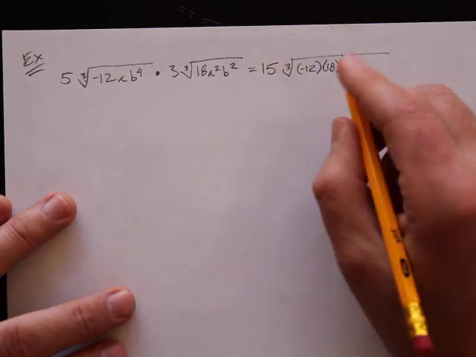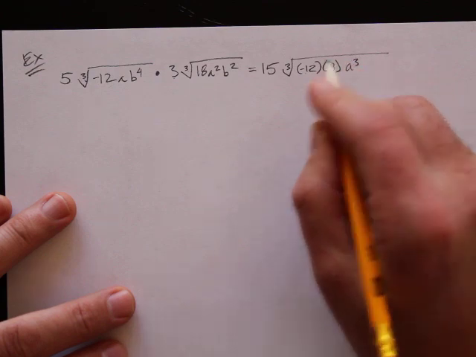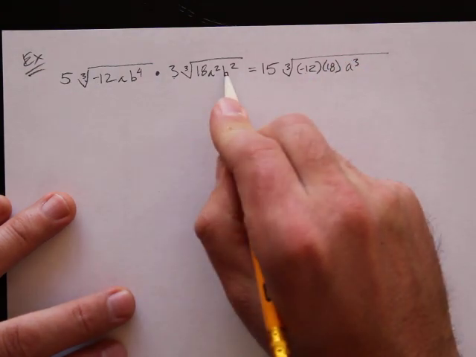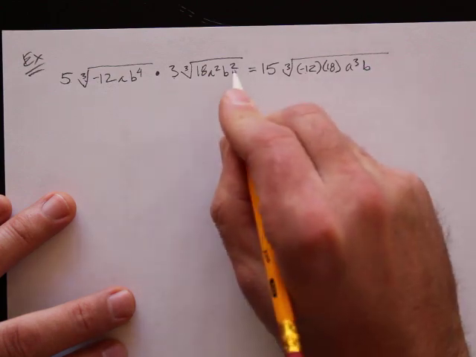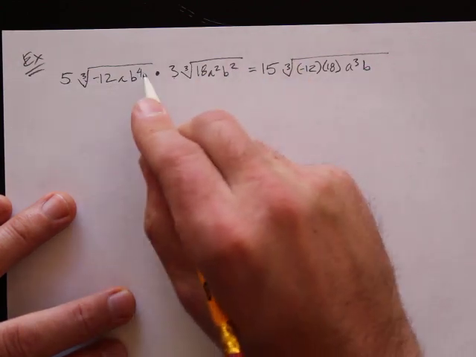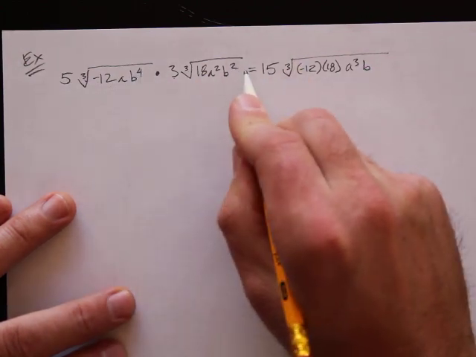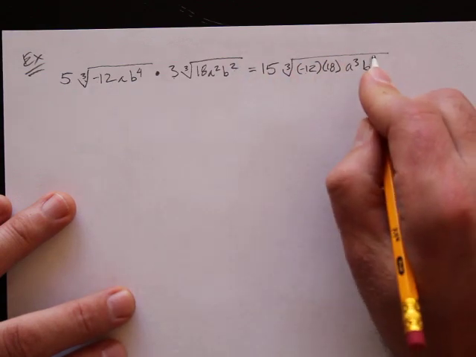A times a squared is a cubed. And then b to the 4th times b squared is b to the 6th. When I multiply, I add the powers. 4 plus 2 is 6.